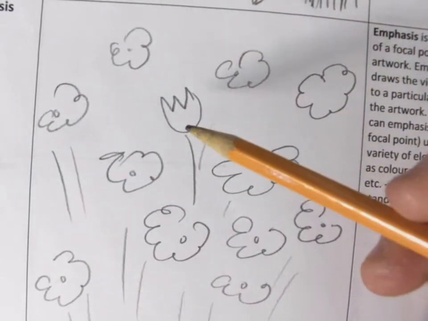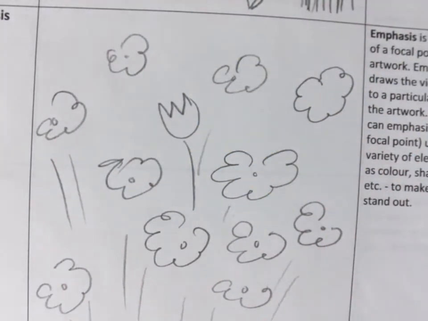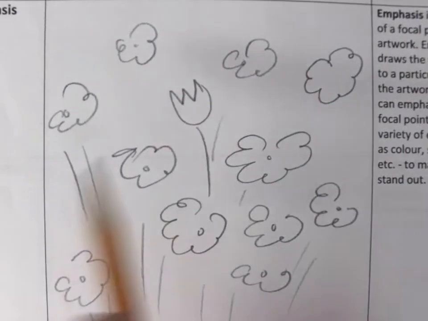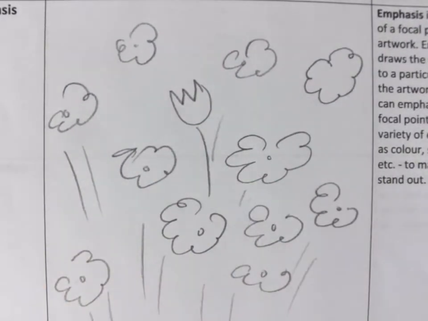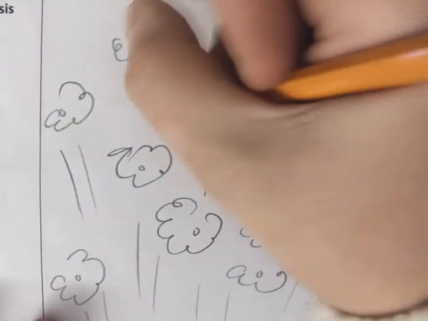repeated everywhere, and bam, now there's this different shape in the picture. That alone makes everybody's eyes go to it because that is the only flower that is different. I could show this drawing to a million different people and they're always going to tell me my eye goes to that flower because there's something different about it. I've emphasized this flower. I've made it the focal point by making it a bit different, okay? What's a different way to do it?